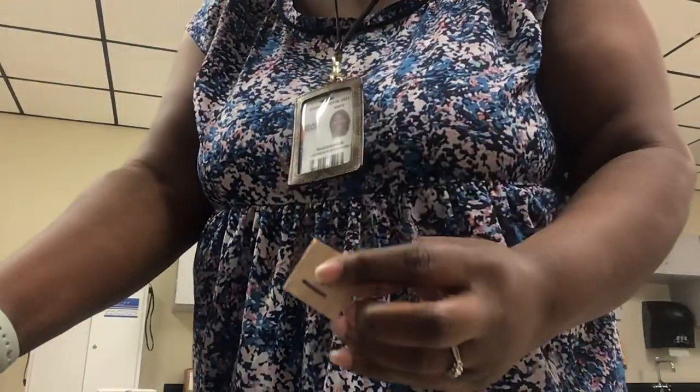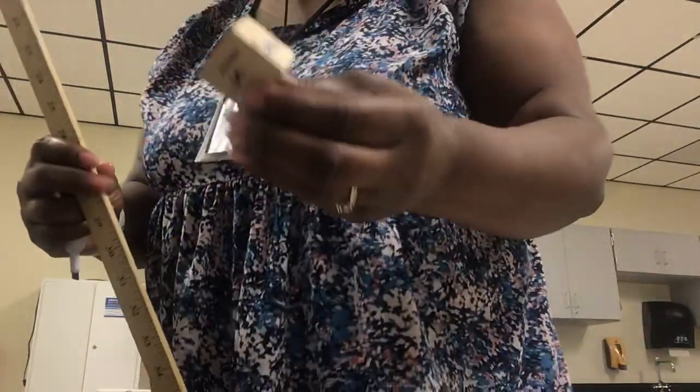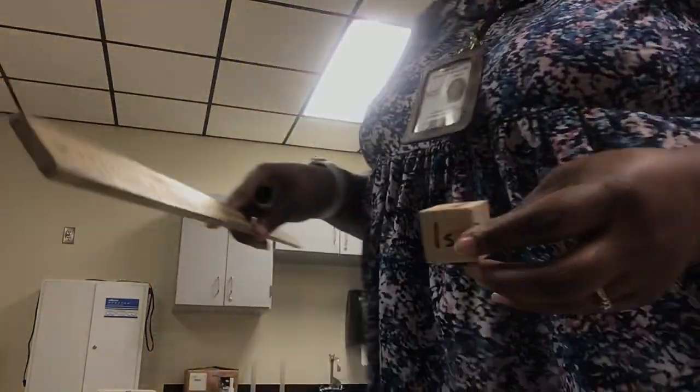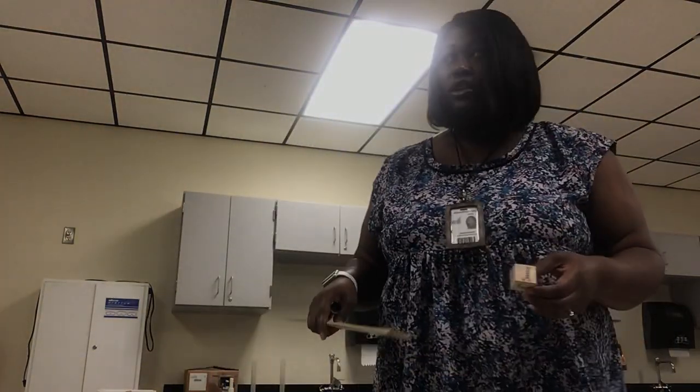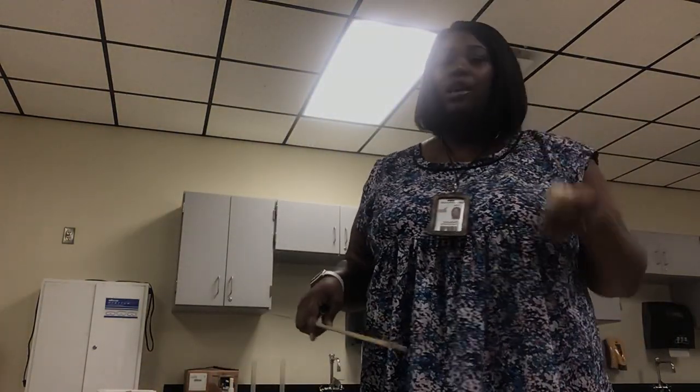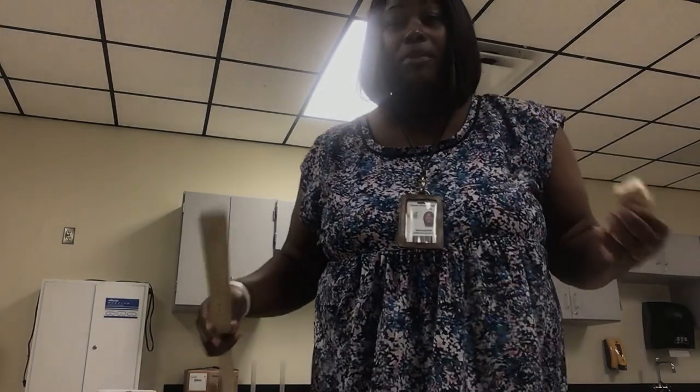All right, so here's my cube, and if you know anything about squares, we know our length, our width, and our height should be equal. So I'm going to go with centimeters, just because when you have centimeters, if I do centimeters cubed, it's also equivalent to 1 milliliter.